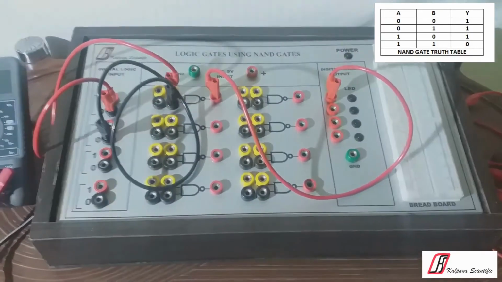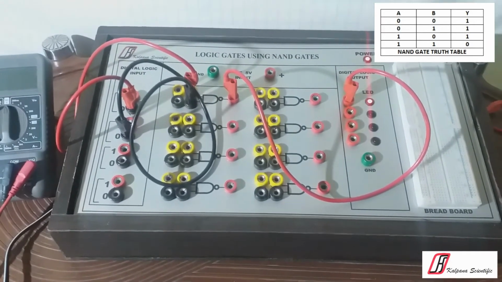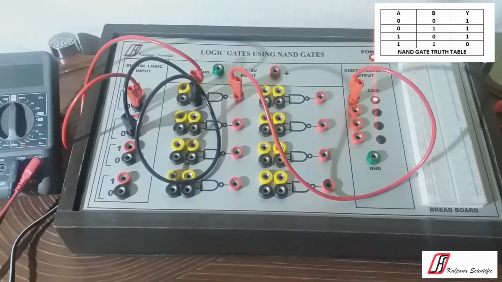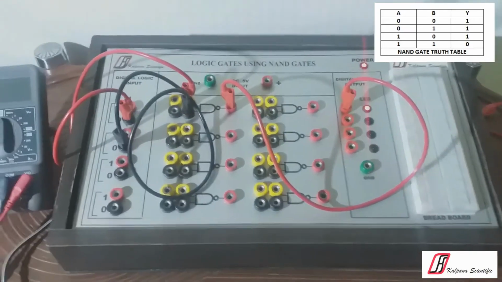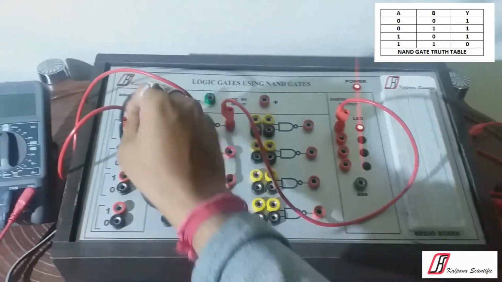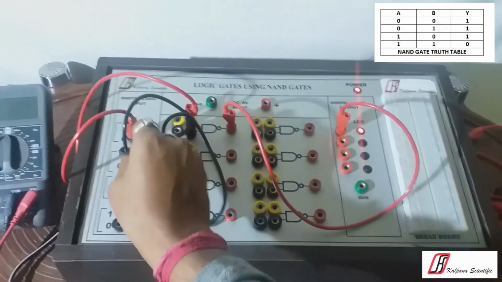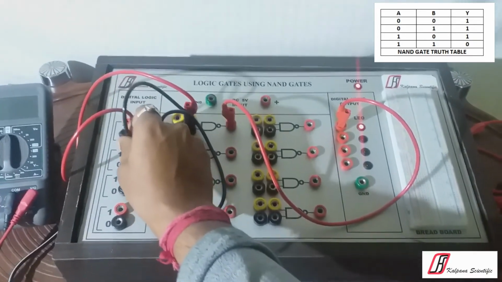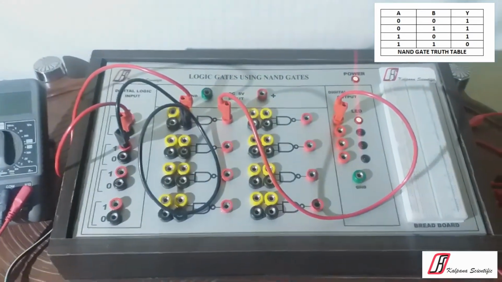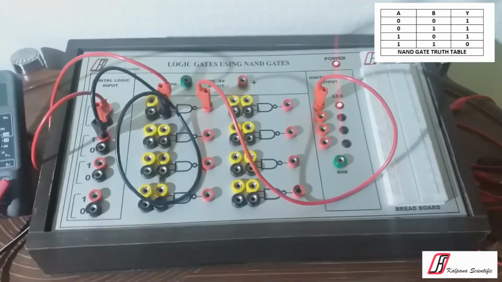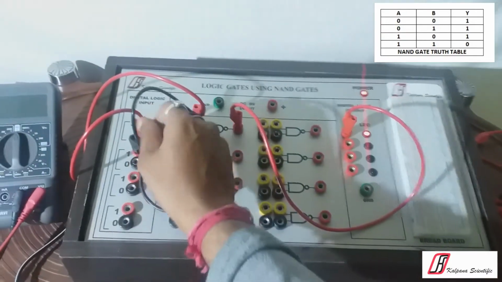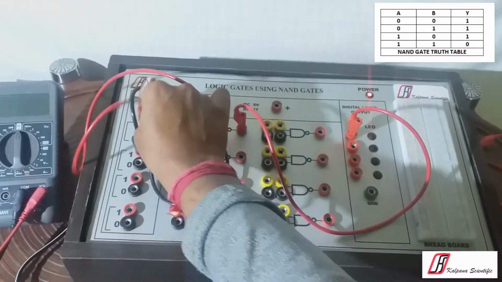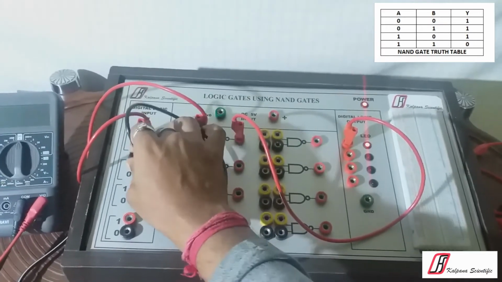Turn on the key. Here we are observing that the connected LED at the output is glowing, so the output is at logic high state. Then we shall change the logic state of NAND gate input to logic low and logic high state. The output LED is glowing, so output is at logic high state. Now change the logic state of NAND gate's input to logic high and logic low state. Here also the output LED is glowing.